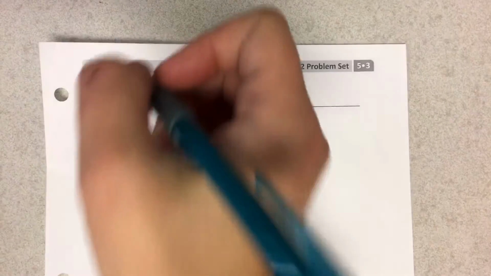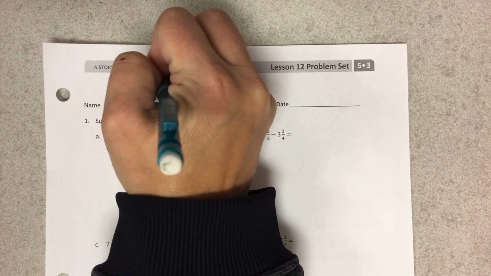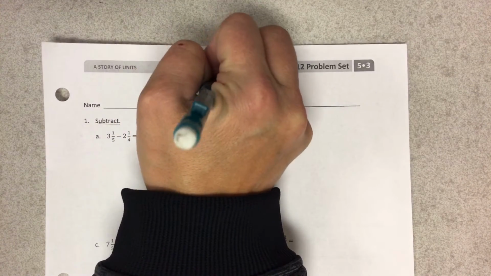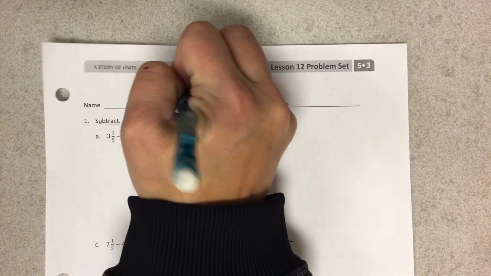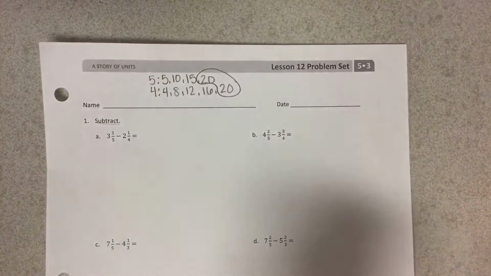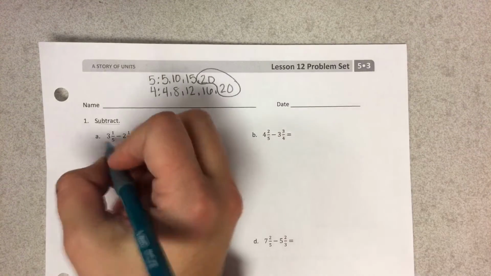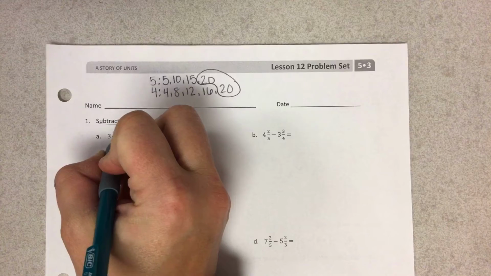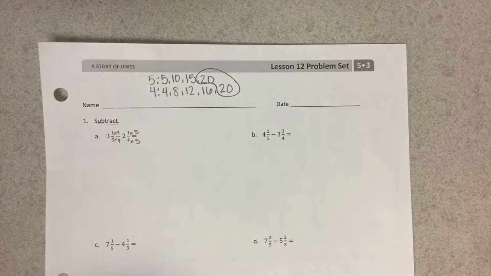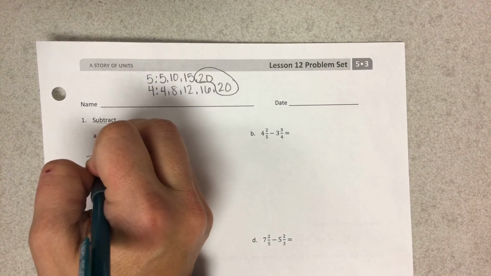So we're going to start with 5 and 4. And if I were to write my multiples out, 5, 10, 15, 20. I already know right there that 20 is going to be that least common multiple. And it just so happens that I am multiplying this denominator by that denominator and vice versa. So I'm going to multiply this one by 4 and this one by 5. And I already know as I'm looking at this that it's not going to necessarily work out.